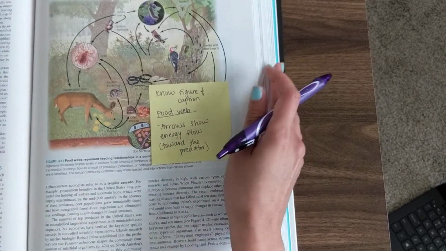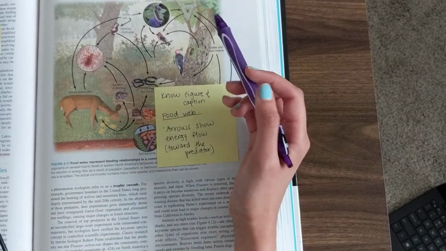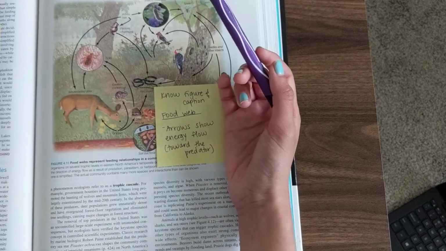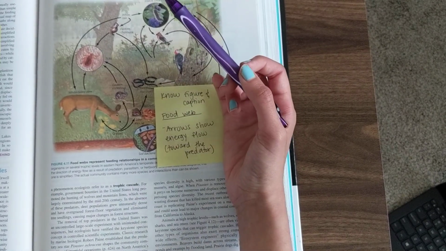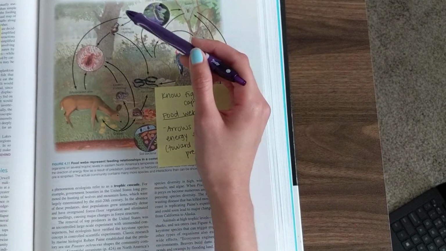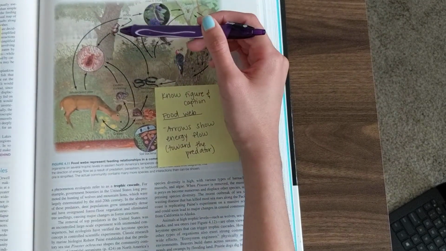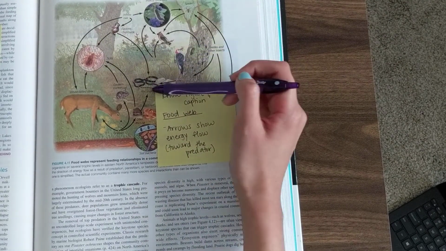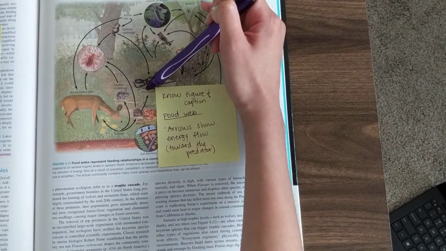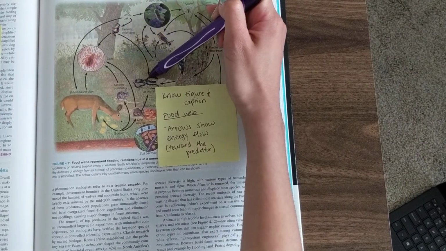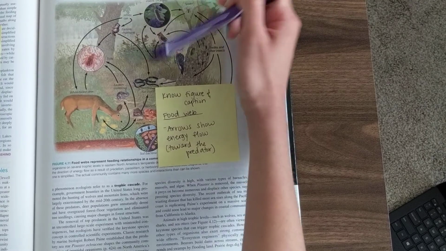So know this figure in the caption. This is a food web. Also notice that the arrows show the energy flow. So the arrows go in the direction of the predator. If you look at the rat snake and the eastern chipmunk, the rat snake eats the chipmunk and the energy goes to the rat snake. So that's important.